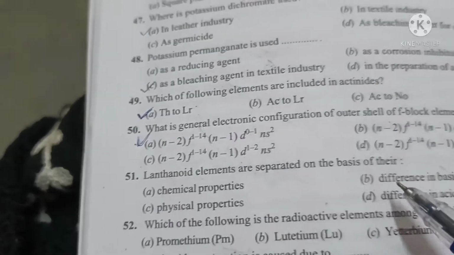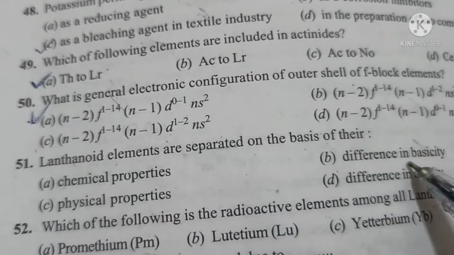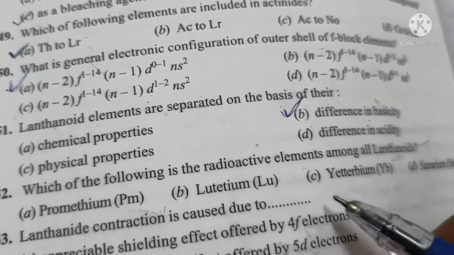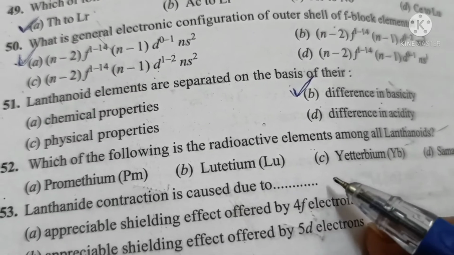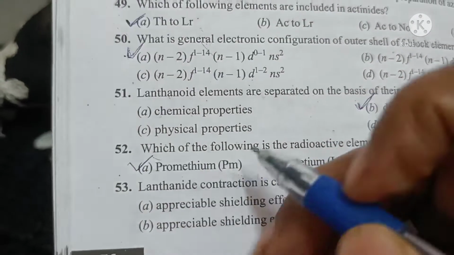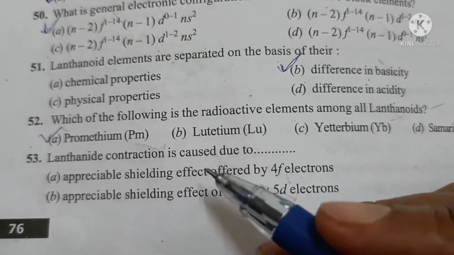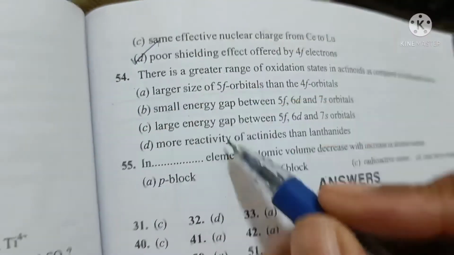Lanthanoid elements are separated on the basis of difference in basicity. Which of the following is the radioactive element among all lanthanoids? So we have promethium. It is the radioactive element among all lanthanoids. Lanthanoid contraction is caused due to the poor shielding effect offered by 4f electrons.